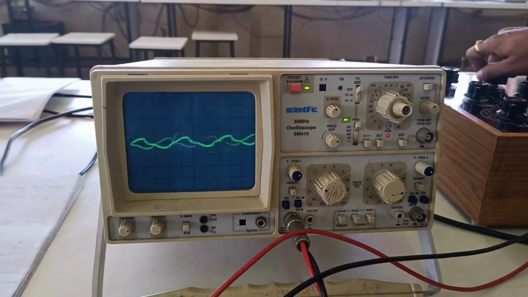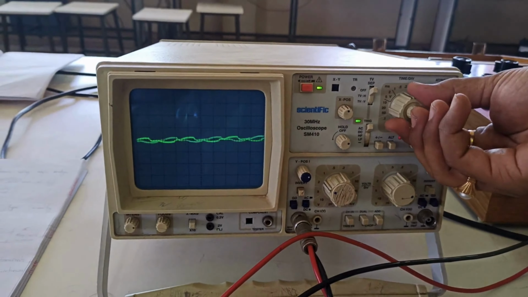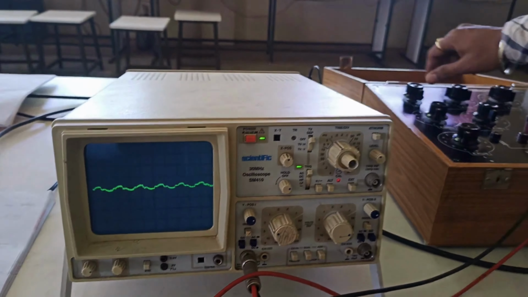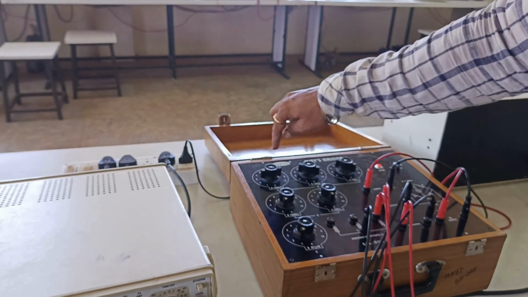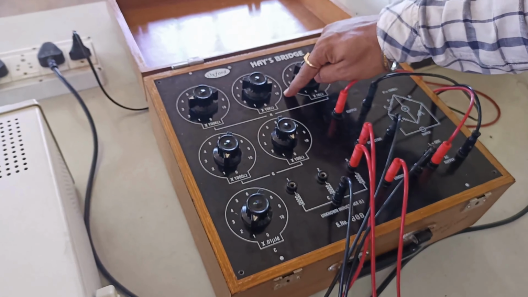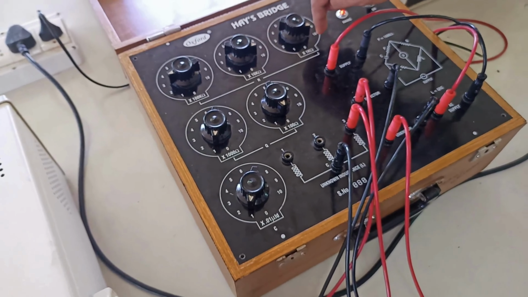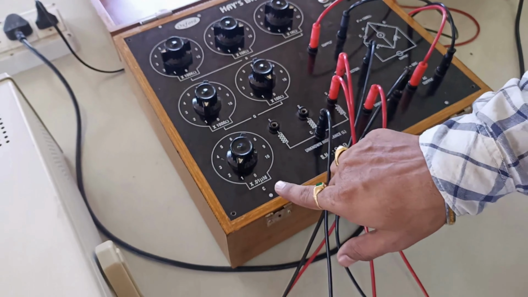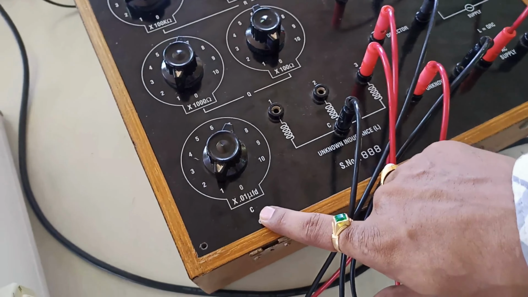Now you can see that almost all the signal is balanced, and you are getting a straight line. Still the disturbance is there, so I am going to adjust this. Now I introduced around 10 kilo ohm plus 100 kilo ohm plus 300 kilo ohm. This is the R value I set, and the capacitance value I have given by default is 0.01 microfarad.